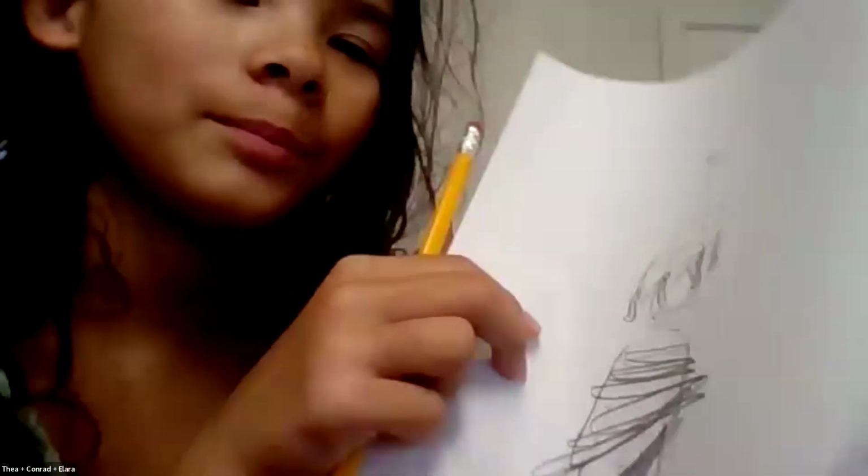Do you want to show your sketch? I made another thing, but I hate the body. I could not nail it. She's watching Witch Hat Atelier, it's an anime.